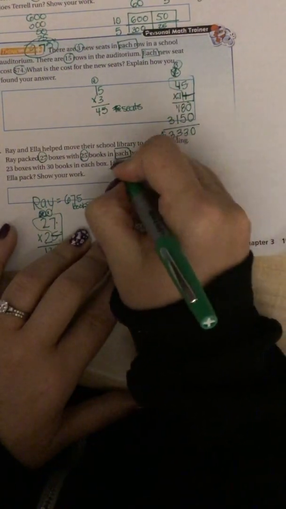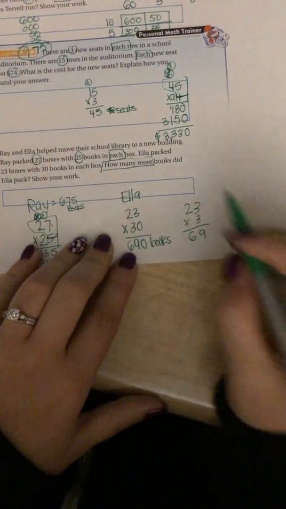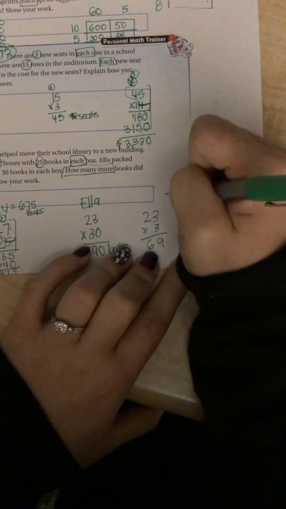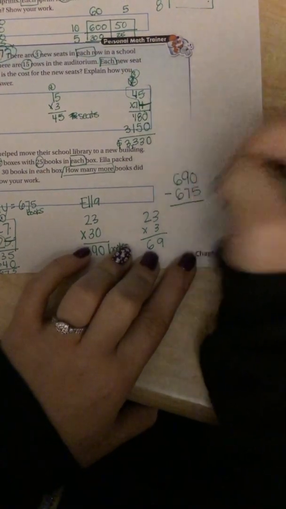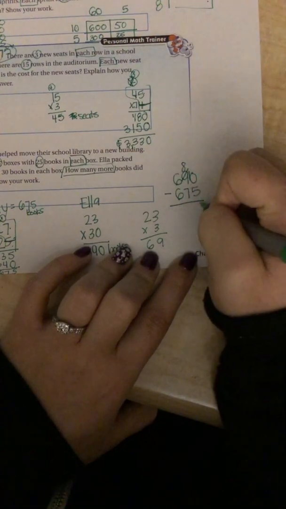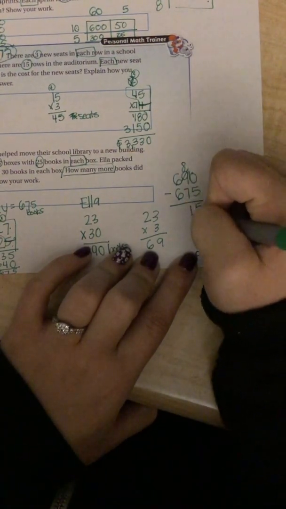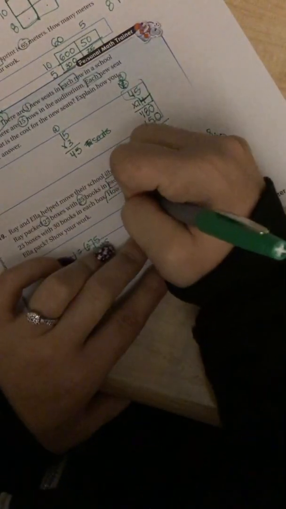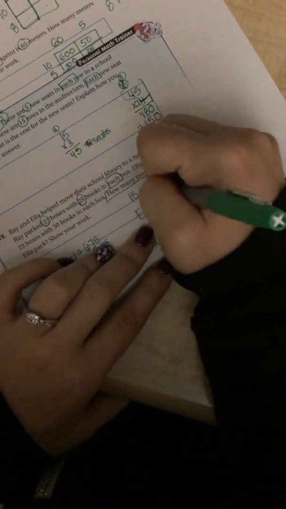Now, if I go back to the question, it says, how many more did Ella pack? How many more tells me to subtract. So I'm going to take Ella's number, 690, and I'm going to subtract 675. Always make sure your bigger number's on top. I'm going to have to regroup. So 10 minus 5 is 5, 8 minus 7 is 1, and 6 minus 6 is 0. So that means she packed 15 more books.